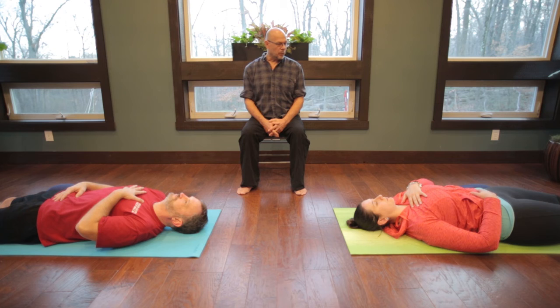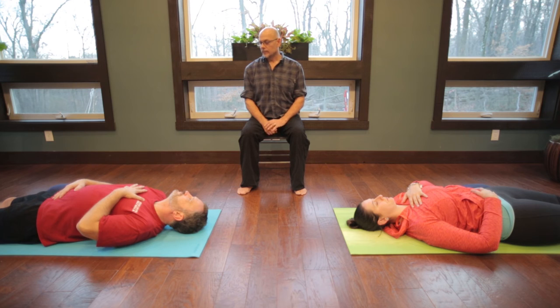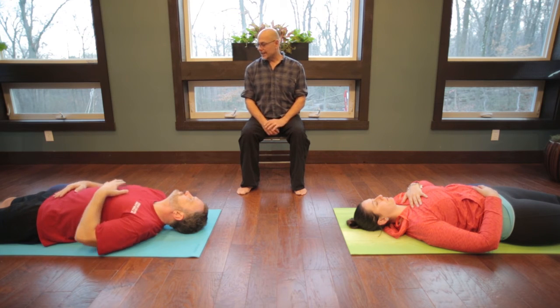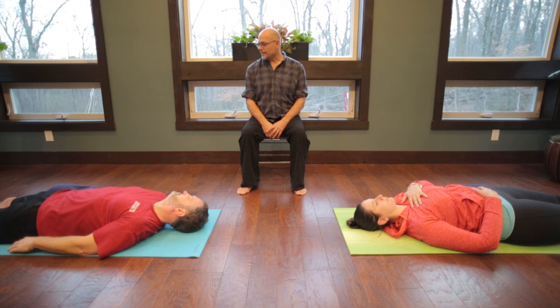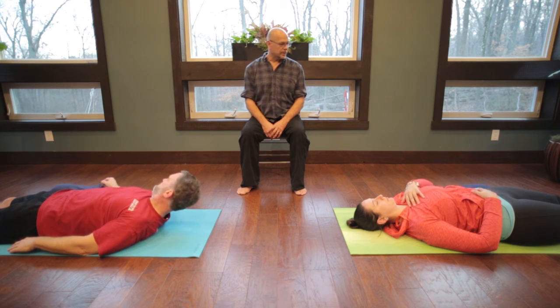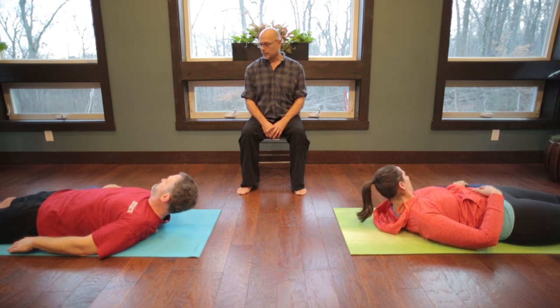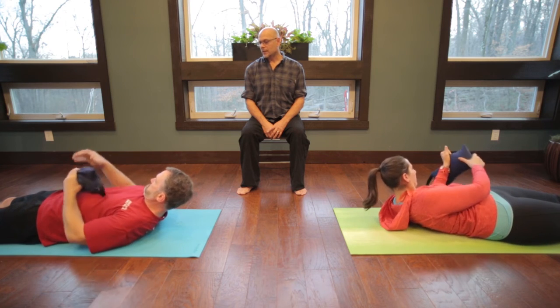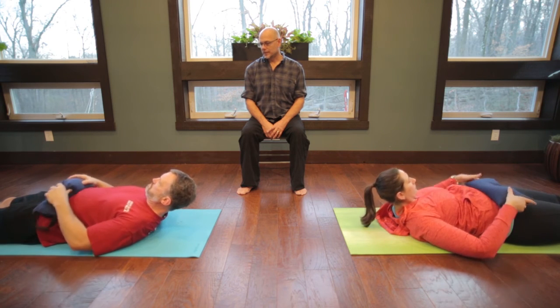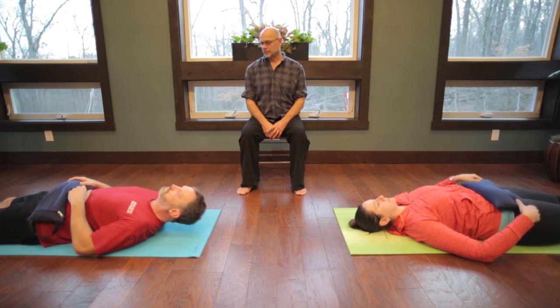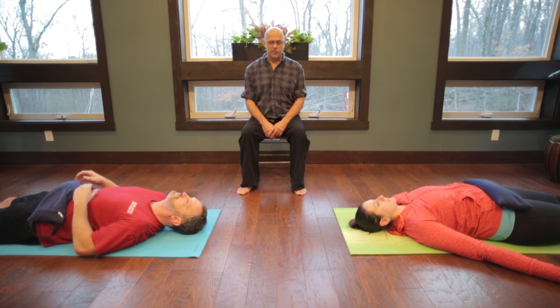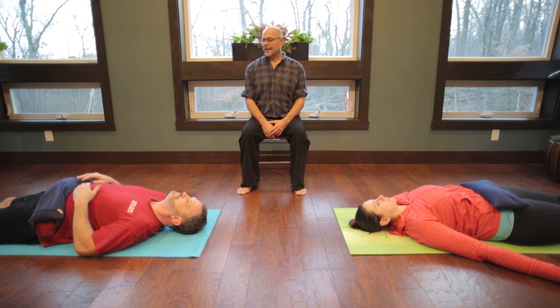So the final method I'm going to show you, if you're still having problems finding the lower belly breath, we use a sandbag. So you can place a sandbag across the bottom of your abdomen, right below your belly button. So this will help increase your awareness of where you're breathing. Now as you inhale, move the sandbag up. And as you exhale, draw the sandbag down.